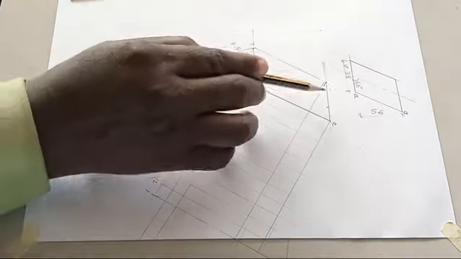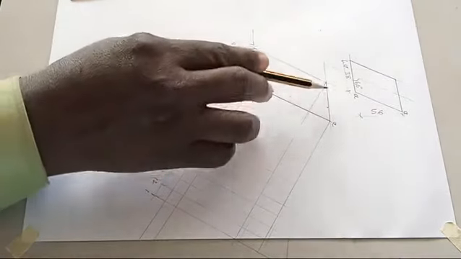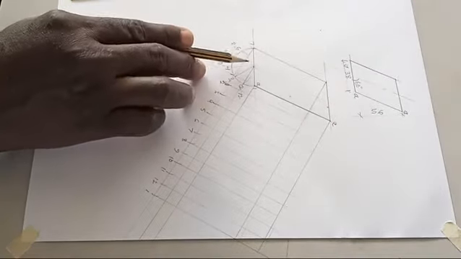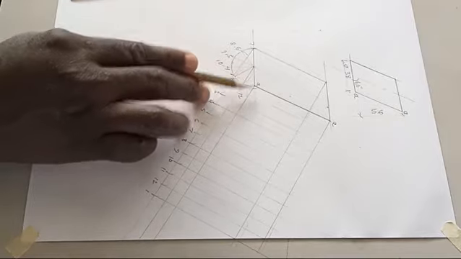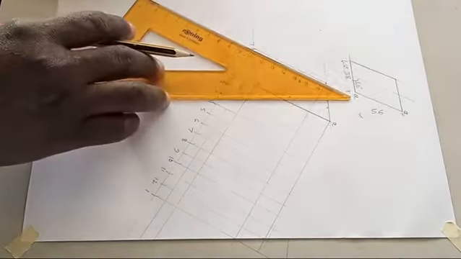Now, let us begin to develop. You have to develop both the top and the bottom, because it is not perpendicular. Assuming it is perpendicular to the base, then you don't need to develop the bottom, but because it is inclined, you have to.